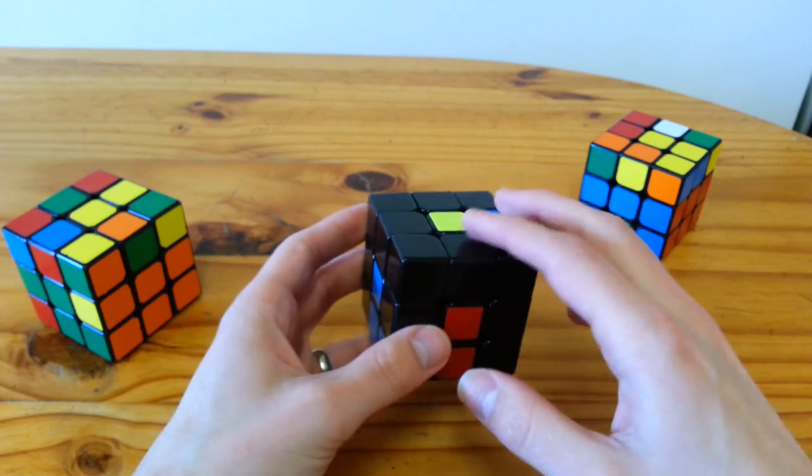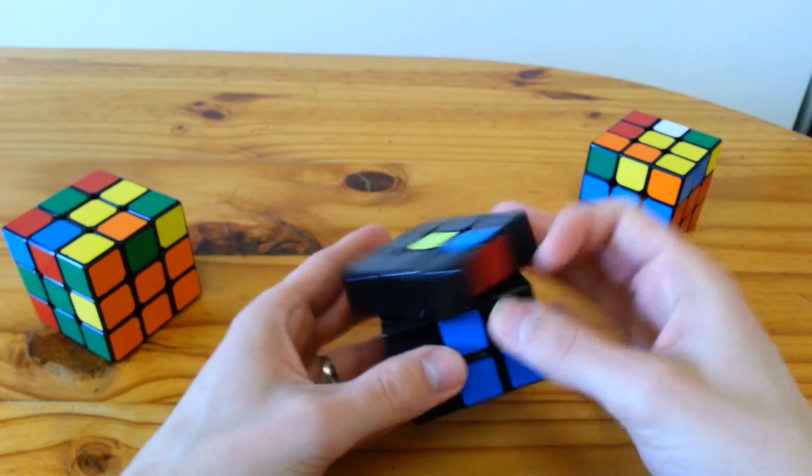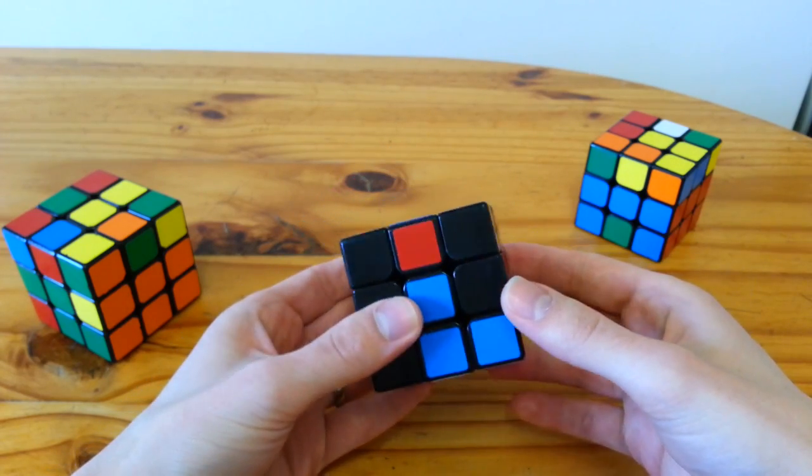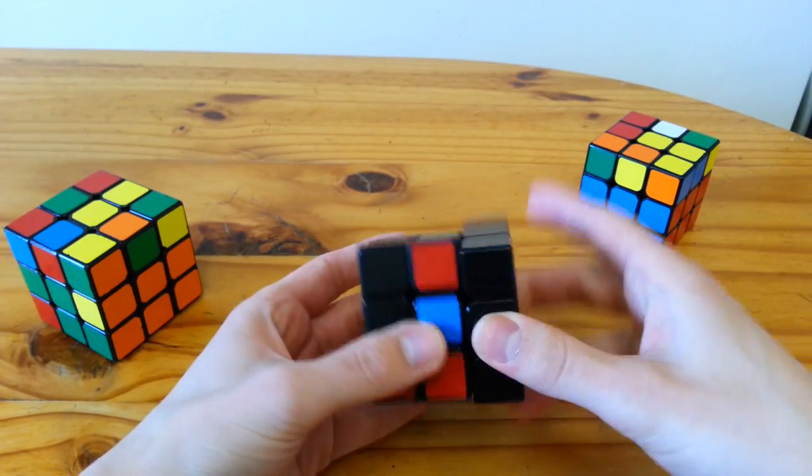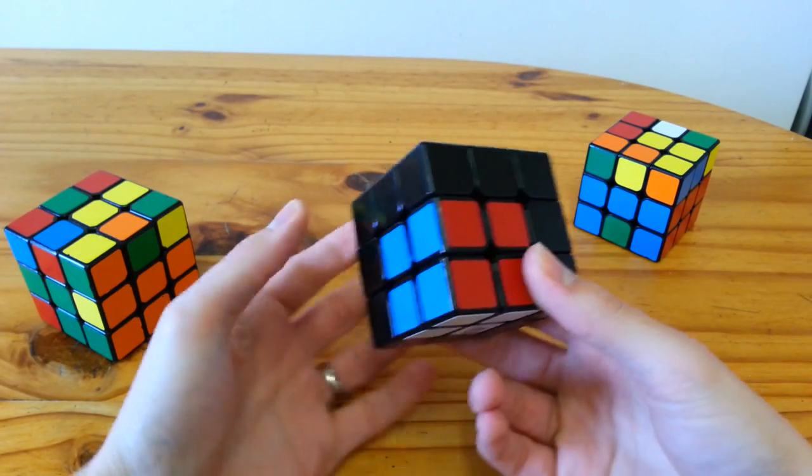So the final case is this one. I would probably do it like this: move this out the way, insert, and move this back.